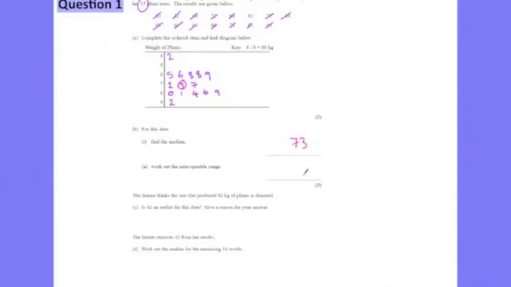The interquartile range is found from taking the upper quartile, Q3, and then subtracting Q1, the lower quartile. Using here, we can identify our lower quartile. Here, we cross out our middle number, and we have 1, 2, 3, 4, 5, 6, 7.